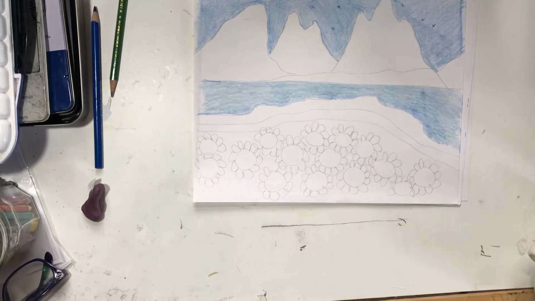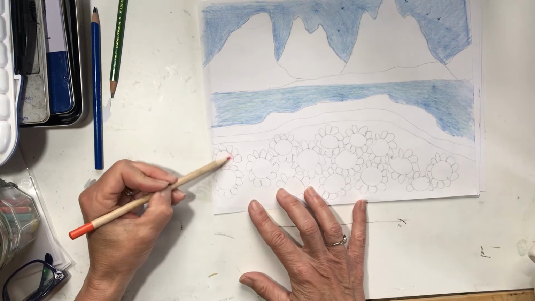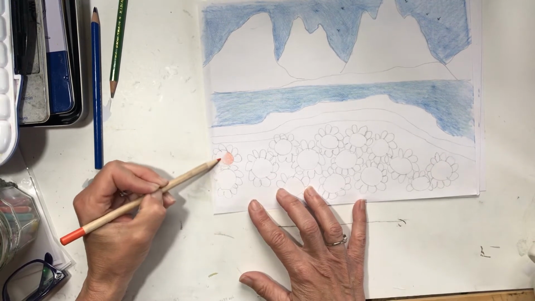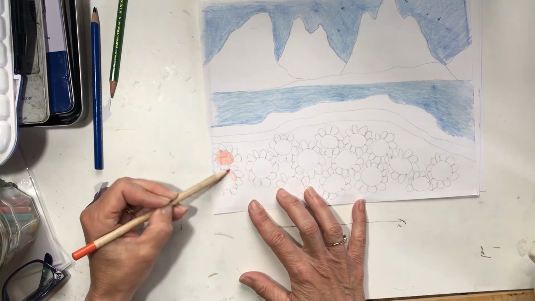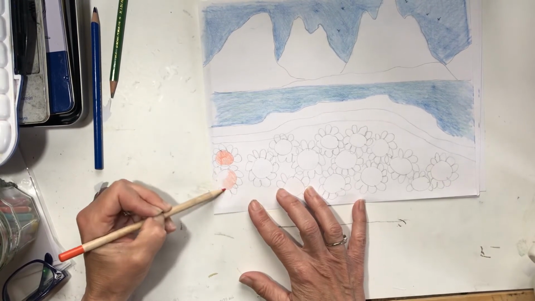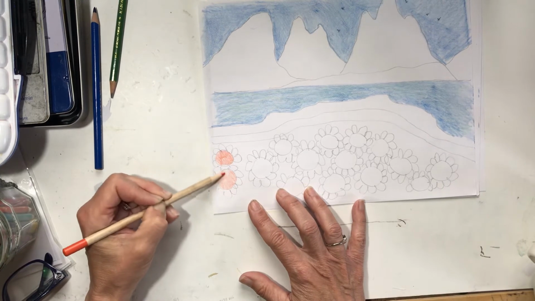So let's start with orange. We all have orange. And we're just going to color the middle orange. We're just going back and forth, but we're kind of staying within the circle.